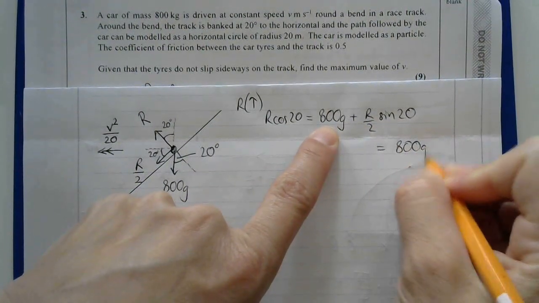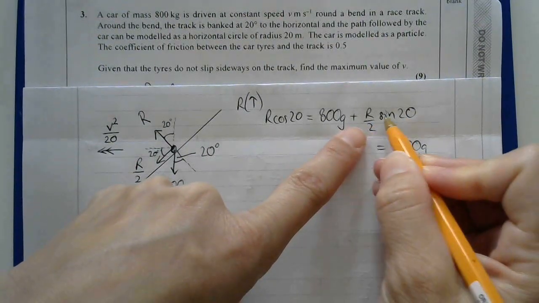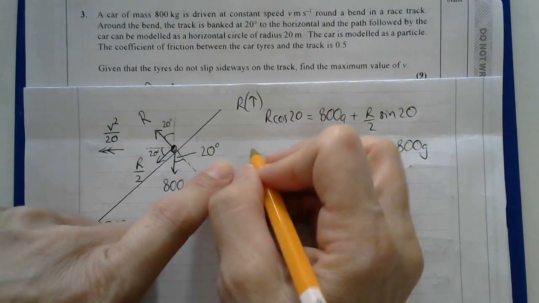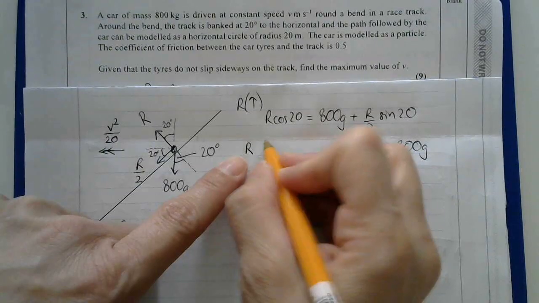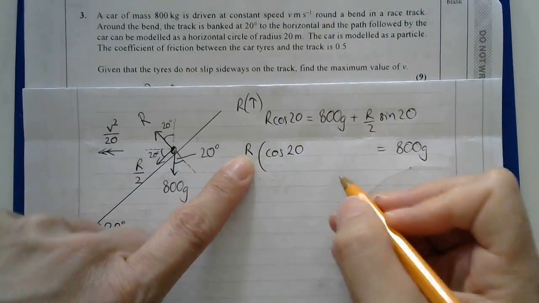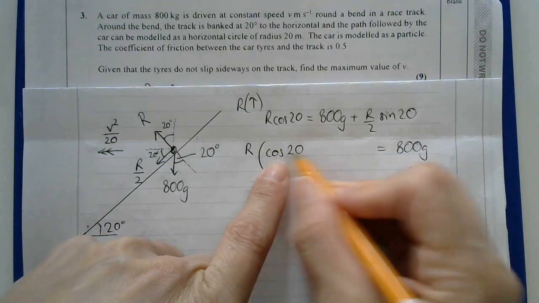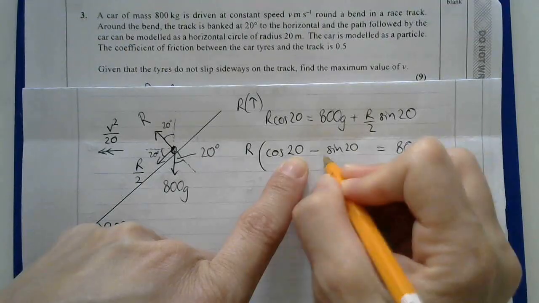I'll leave the 800G on the right hand side and take away R over 2 sine 20 from both sides. I will end up with R written twice, so I'm going to factorise that R so that I've only got R written once. And so here I've got cos 20 minus sine 20 all over 2.